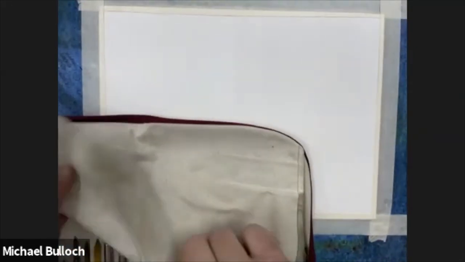It's fairly clean. It doesn't look like it, but it is. Brushes, that's what I need. Water. Brushes. Great.